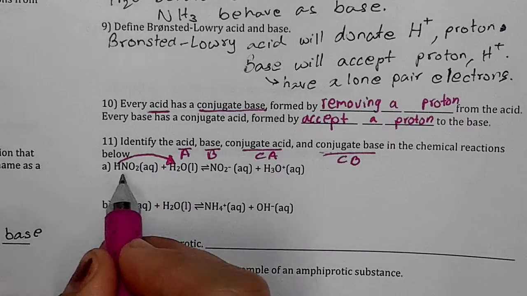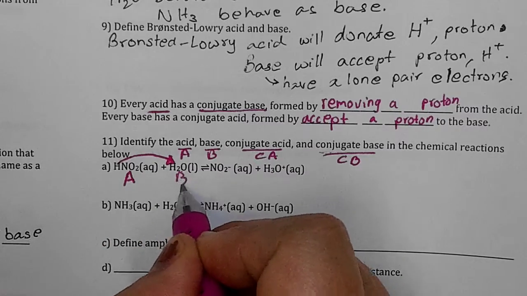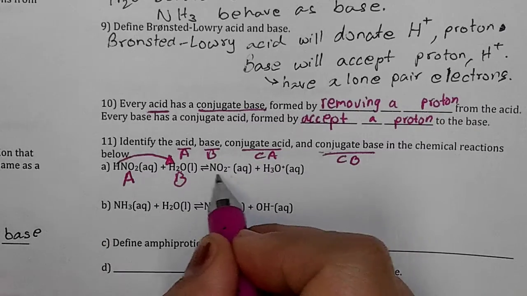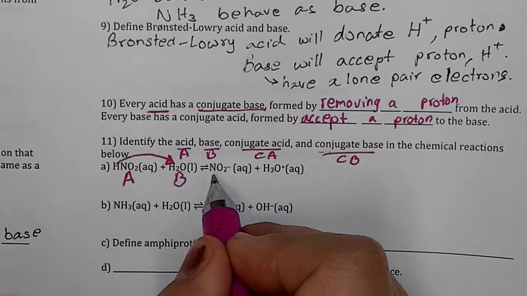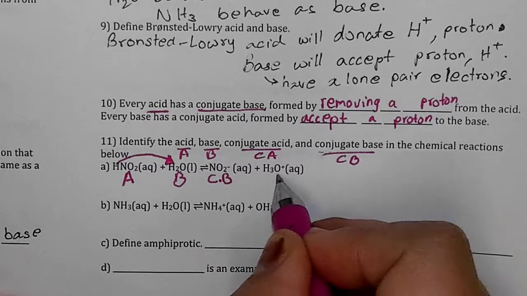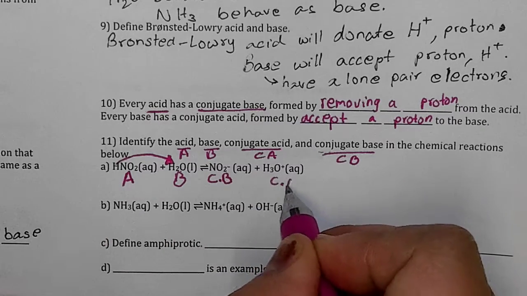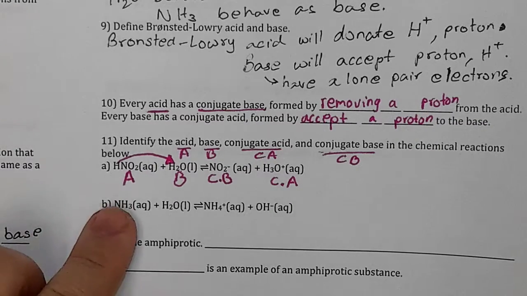Since this one is giving, this is called the acid, and this is the base. And NO2 minus is from HNO2, so this is a conjugate base, because acid has conjugate base, and therefore this is a conjugate acid. Make sense? All right, let's try another one.